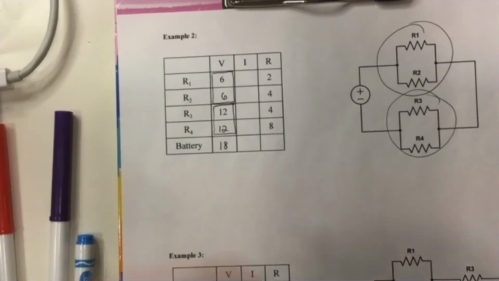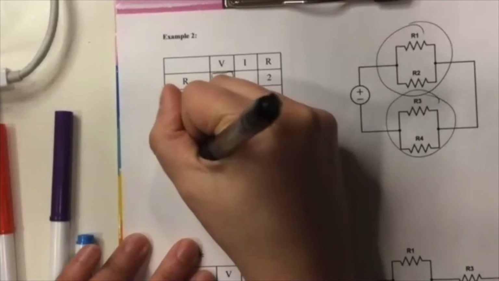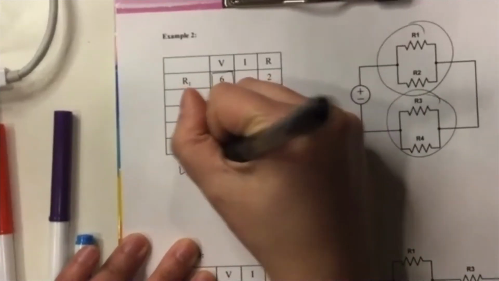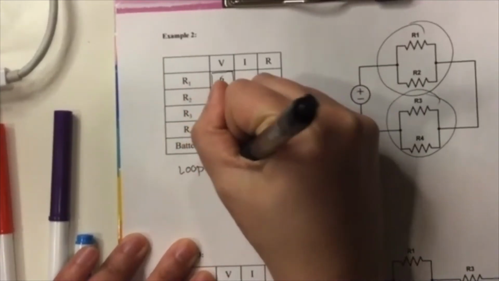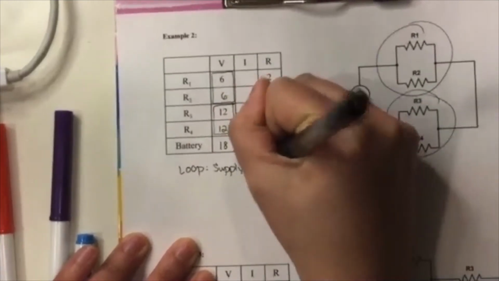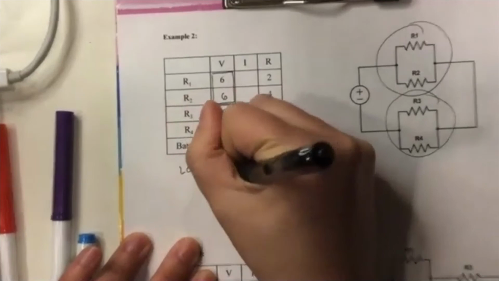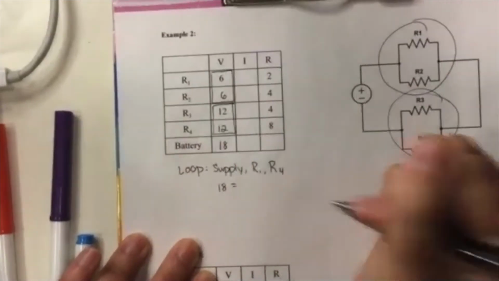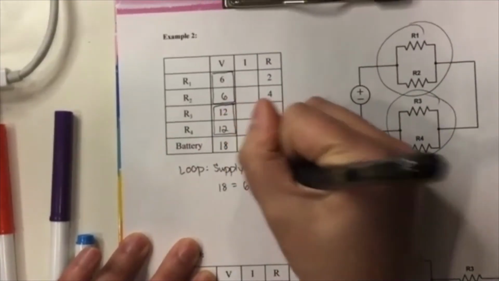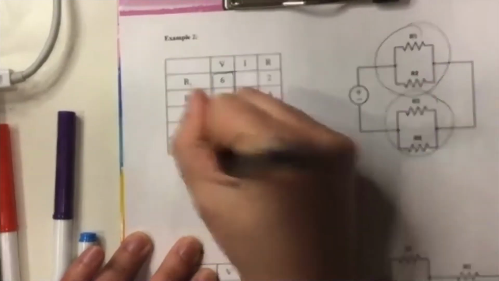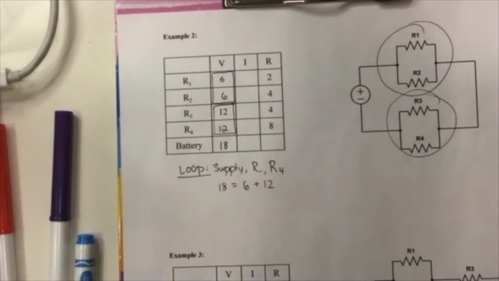So if you imagine that I defined my loop as the supply, R1 and R4, then I would have 18 from the supply is used up by 6 for R1 and 12 for R4. I wouldn't double count those.